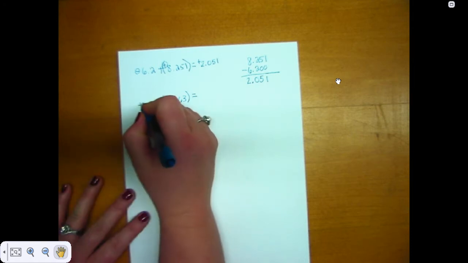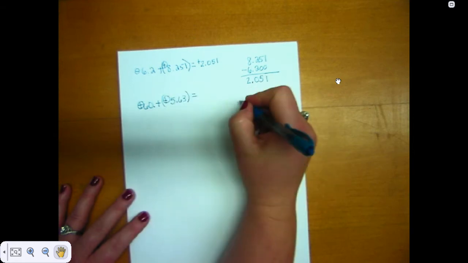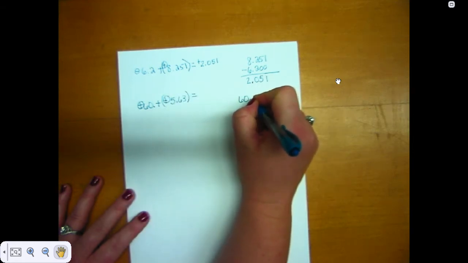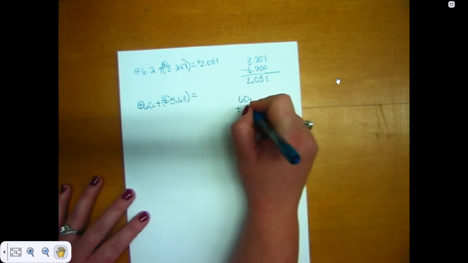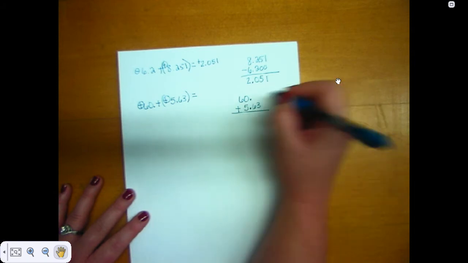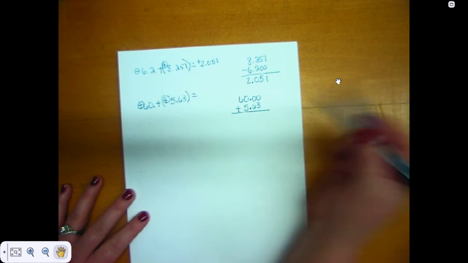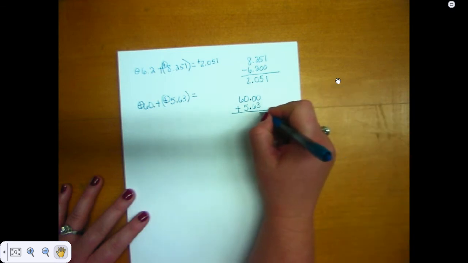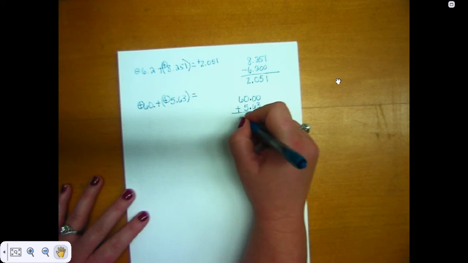So I'm going to check my signs. Positive and positive means they're the same. And now I'm going to add. So 60, and remember, if it's a whole number, your decimal goes to the right, plus 5.63. And again, I'm just going to put zeros here just for placeholders to make it look right. Now, I can add. 0 plus 3 is 3. 0 plus 6 is 6. Bring down your decimal. 0 plus 5 is 5, and 6 plus nothing is 6.